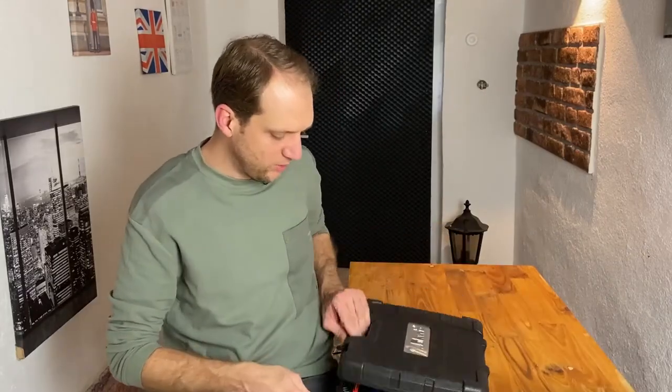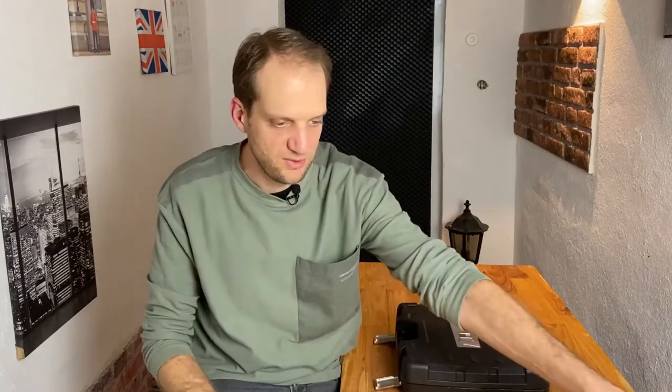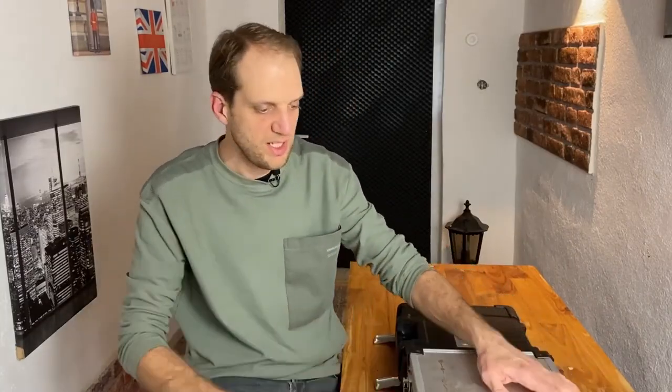But the thing to take care of, I think, whether you have this kind of toolbox or this kind of toolbox, is that for 5S you need to have a second look at the things, the places, the people, the environment.